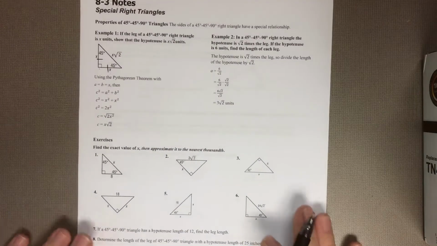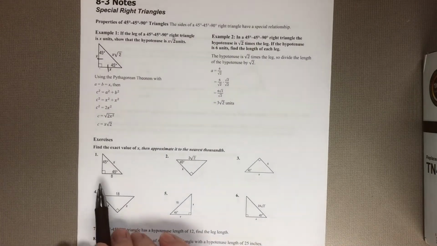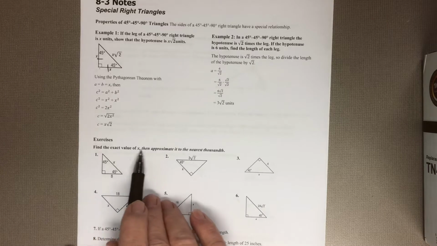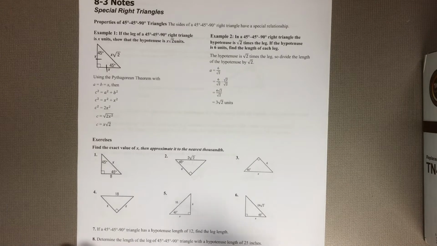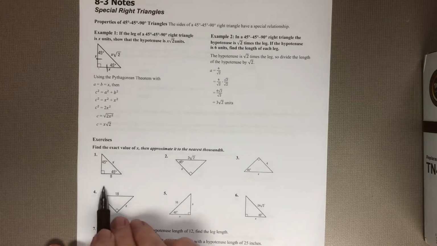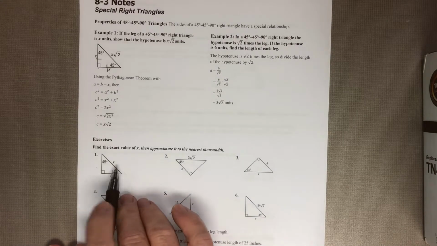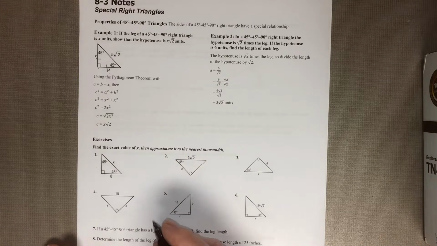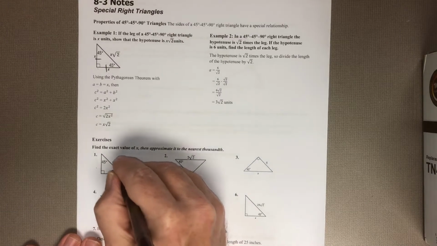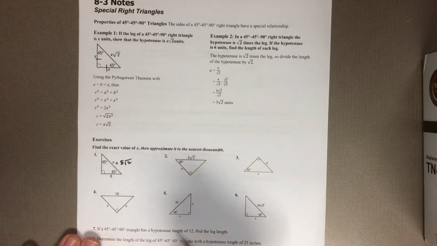All right, so in problem number 1, it says find the exact value of x, then approximate to the nearest thousandth. Now, I could do 8 squared plus 8 squared equals x squared, but I already know that I don't need to do that. I just need to take this leg and multiply it by the square root of 2. So x would be equal to 8 times the square root of 2.